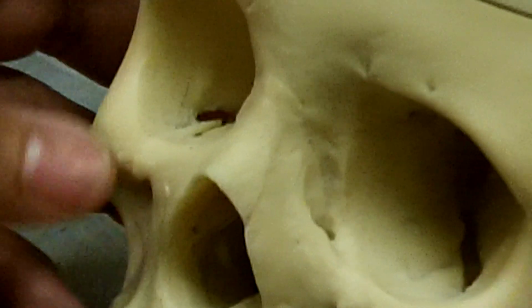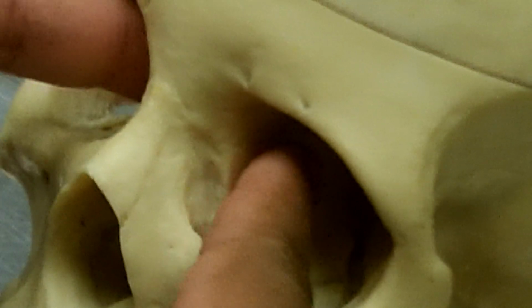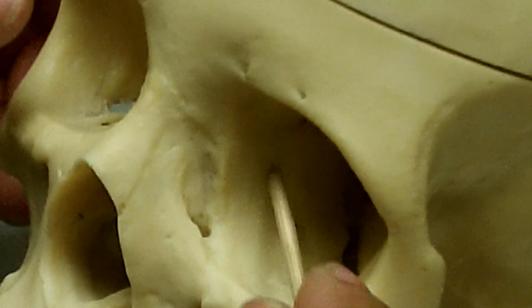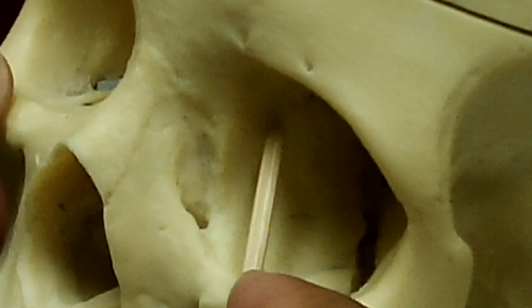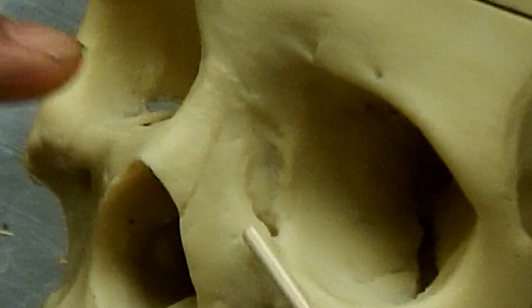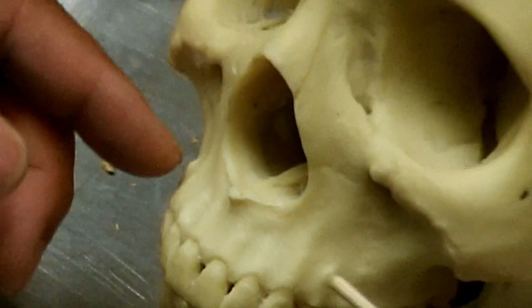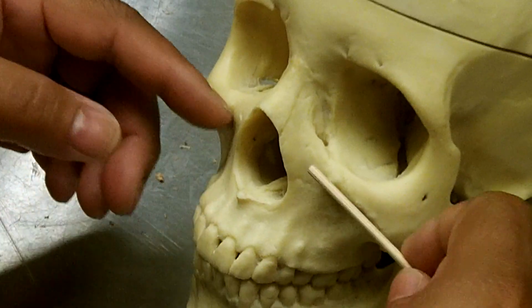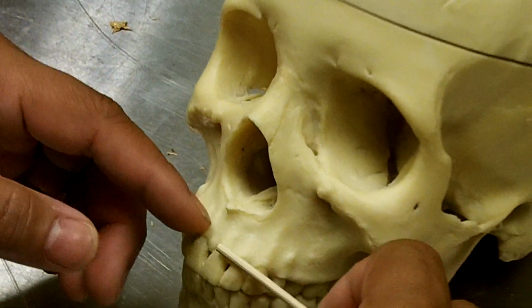Behind the lacrimal bone, on the inside, if you were to go a little bit further in, this bone right here is known as the ethmoid bone. So that's the ethmoid. Now, more towards the front of the lacrimal bone, this bone coming towards the front and forming basically the upper part of the mouth, the jaw, is actually the maxilla. So this would be the maxilla.